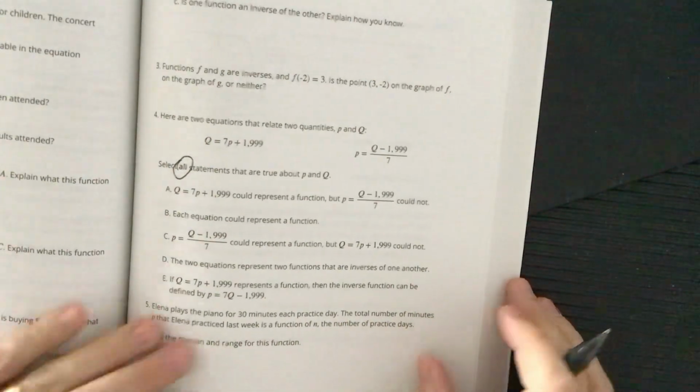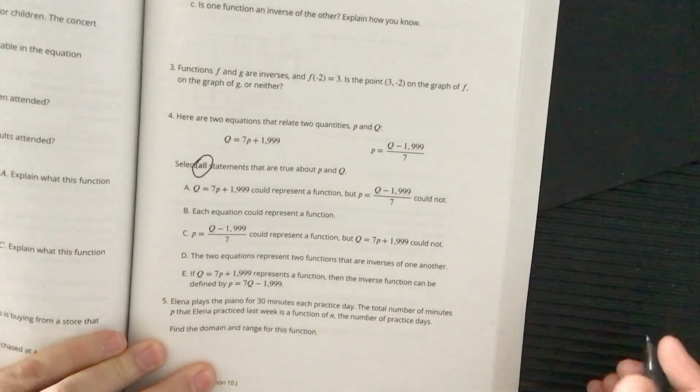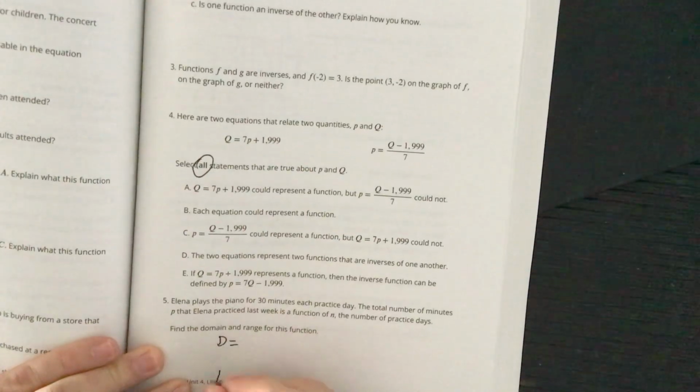Okay, find the domain and range. What numbers would work for the domain, the input? What numbers would work for the range, the output?